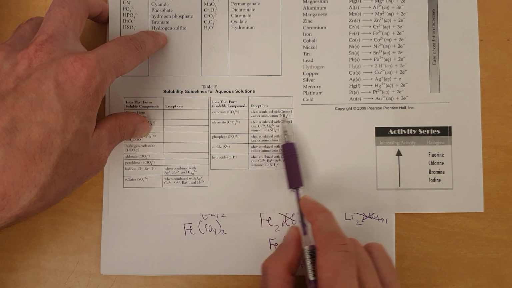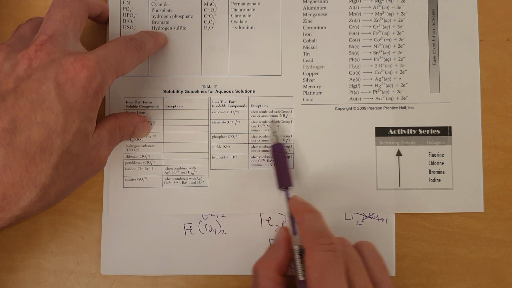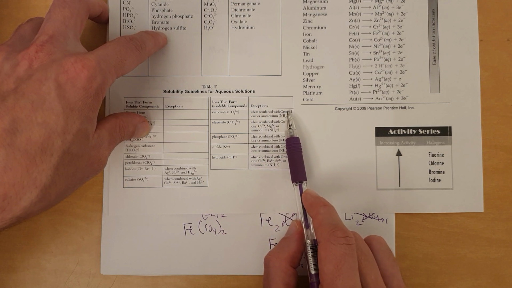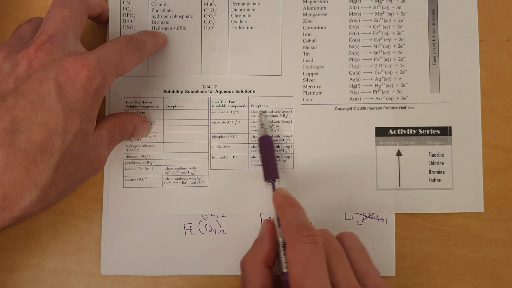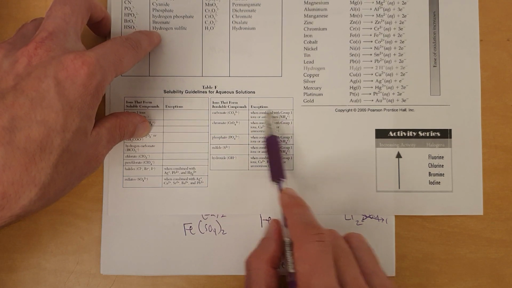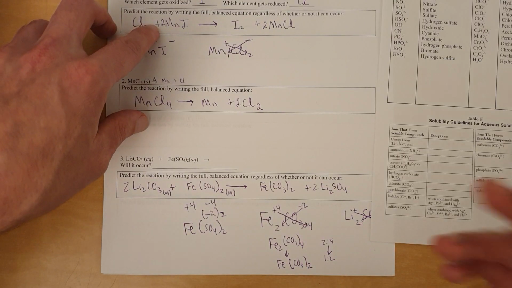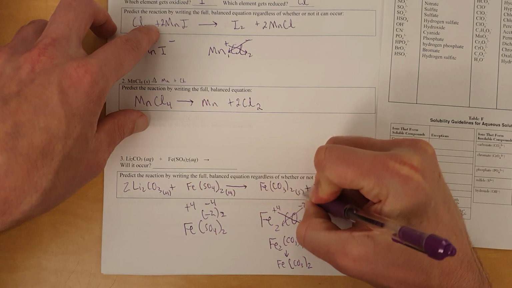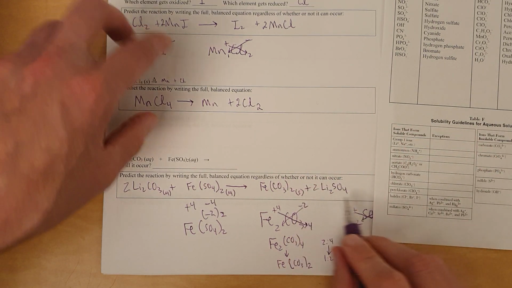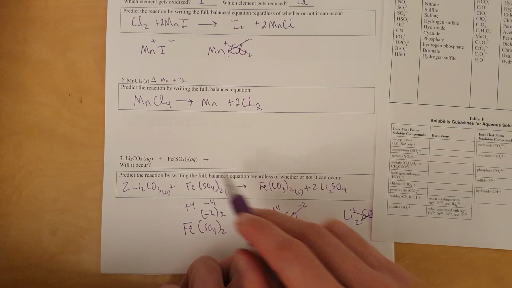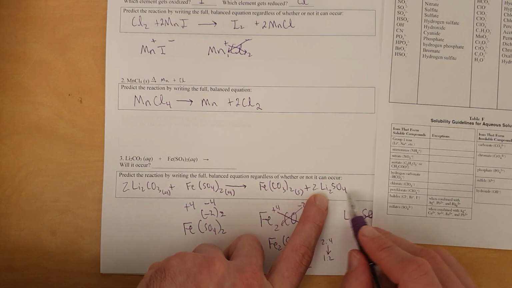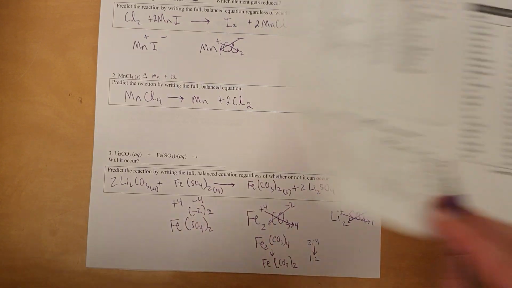And here's the exceptions. If iron was listed in the exceptions, it's not. But if it was, then we would say, nope, not solid, it's aqueous. But since iron's not an exception, that means it's solid and it stays that way. So we put solid because it does not dissolve in water. Here, by the way, we already know, yes, the answer occurs, but let's just be thorough and look here too.